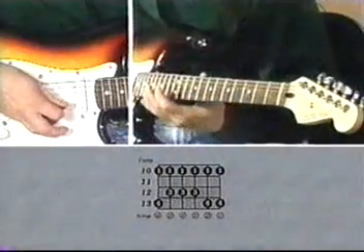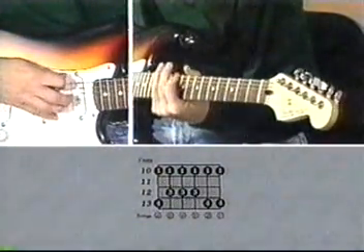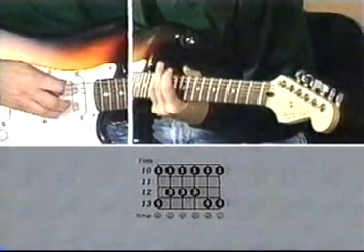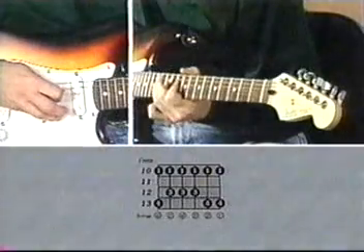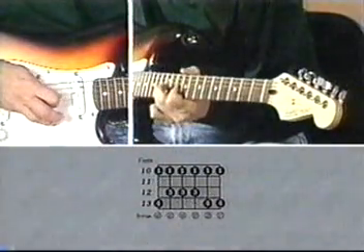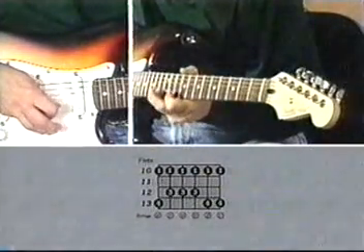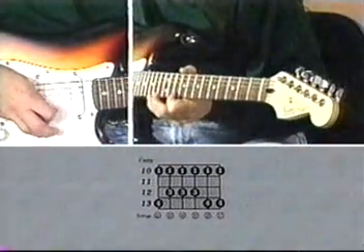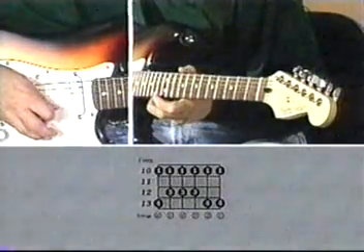Pattern number 3. Go to the 10th fret, 1 4. Now we're going to do 1 3 3 times. 1 4, and end with a 1 4. Those are the 3 patterns.